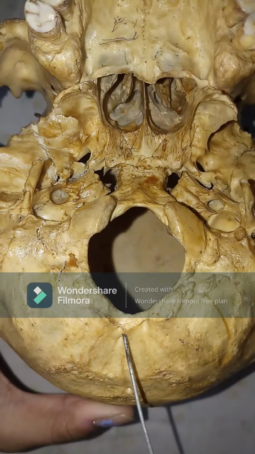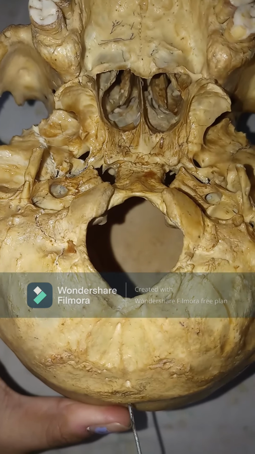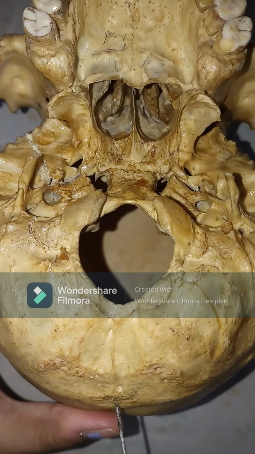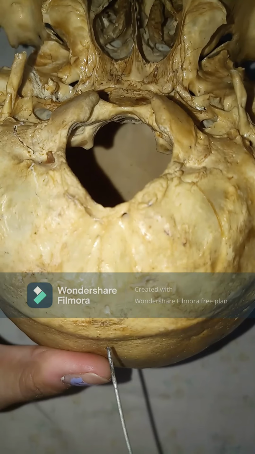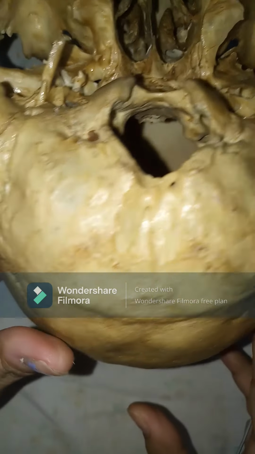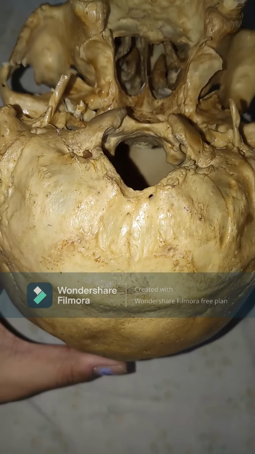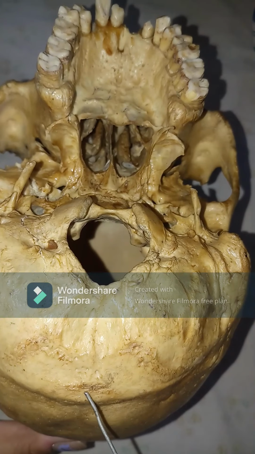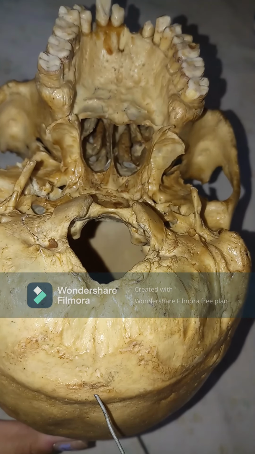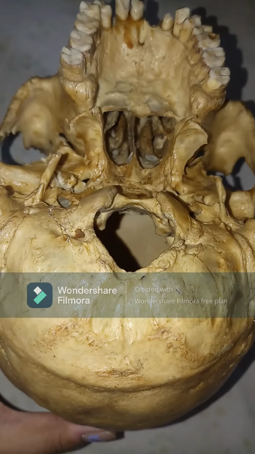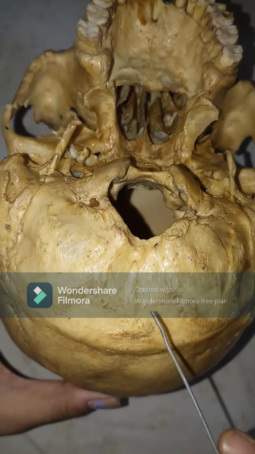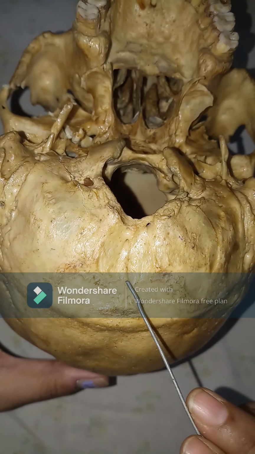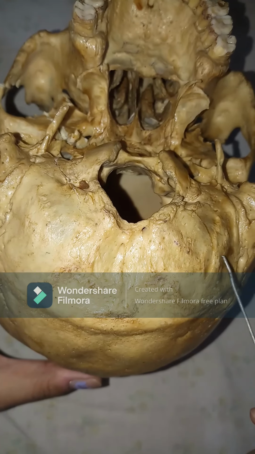From the midline, you can see one crest passing posteriorly to the external occipital protuberance. This is the external occipital crest. From the external occipital protuberance there arch the superior nuchal lines. From the midpoint of the external occipital crest there are again 2 lines arching on both sides. Those are called the inferior nuchal lines.